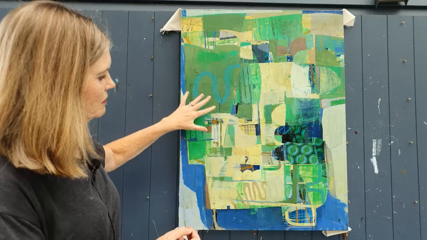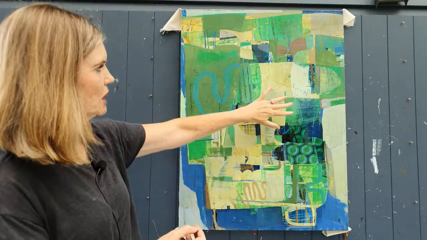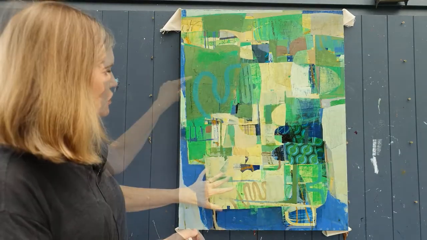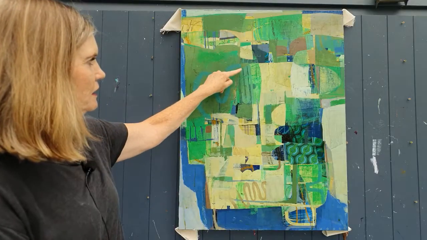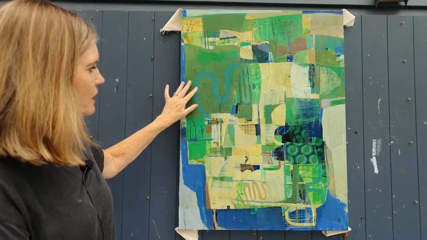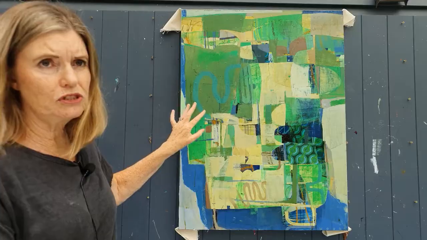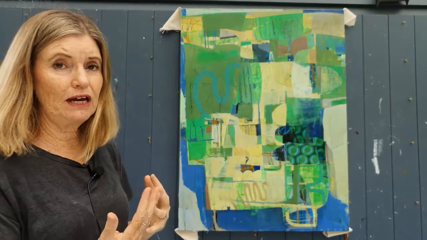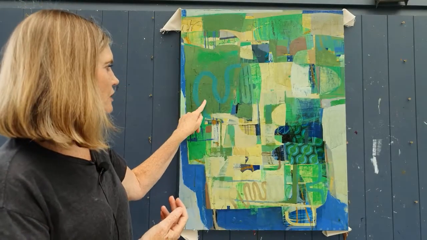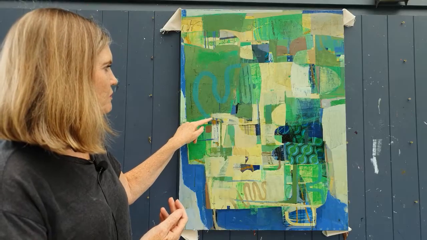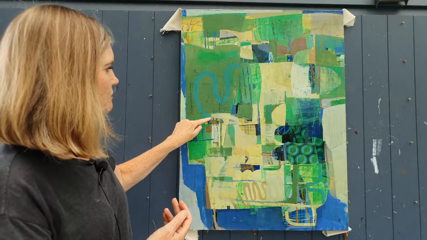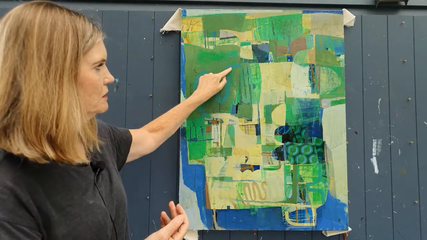So it's about the big shape and these smaller shapes, and this curvy line in here, which isn't as bold in terms of value. It's very much the same value as this here, but it's very different from everything else that's in the painting.